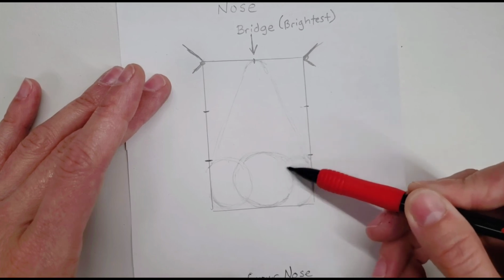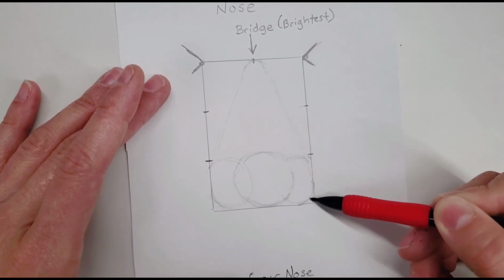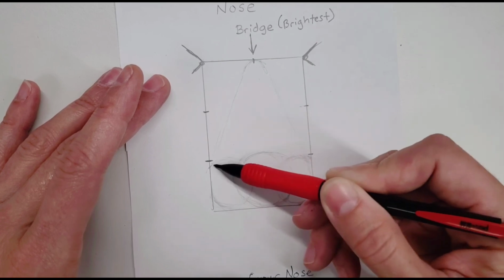Now, if your circles are slightly smaller on the side, that's okay. If your circles are the same size, that's okay. Because guess what?